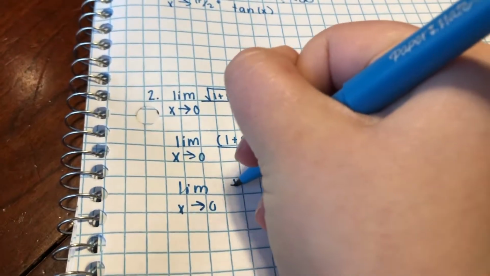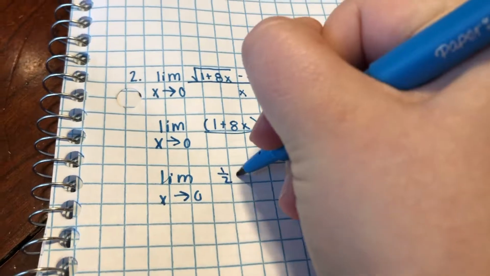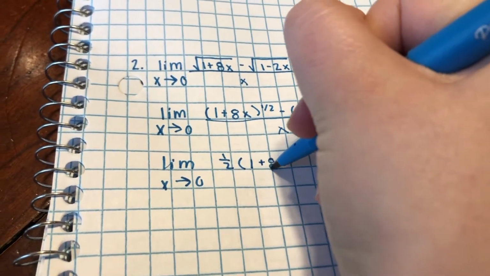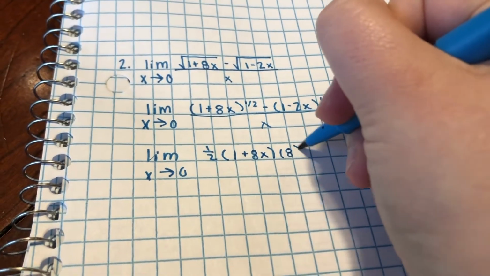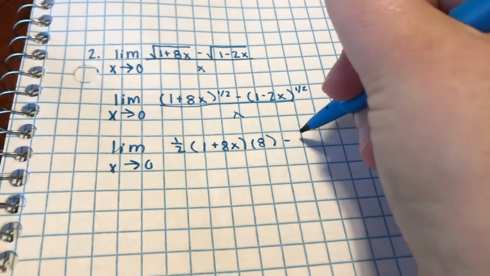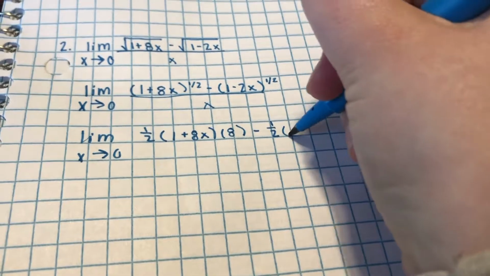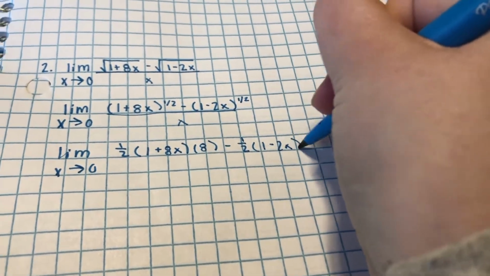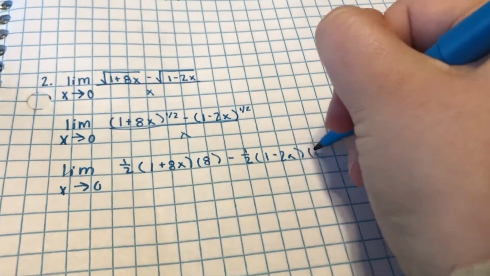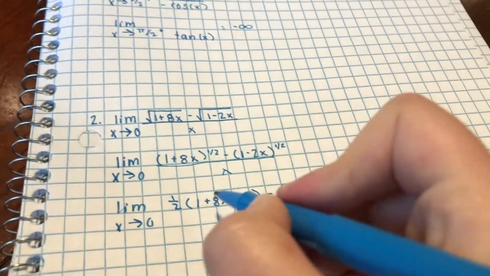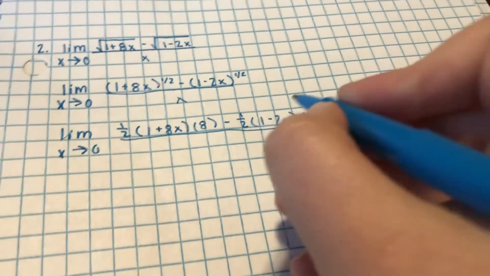So it's 1 half times the quantity 1 plus 8x to the negative 1 half, times 8, then minus 1 half times 1 minus 2x to the negative 1 half, and then take the derivative of 1 minus 2x, which is minus 2. We put it all over 1, because the derivative of x is just 1.